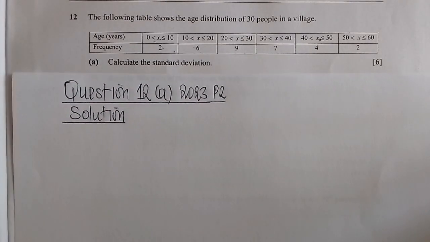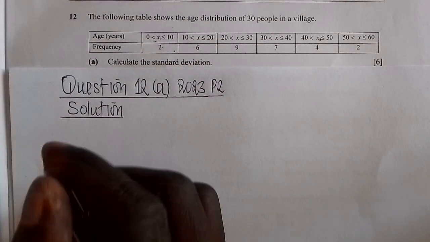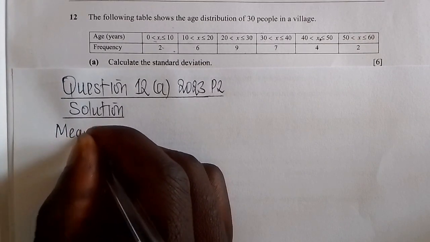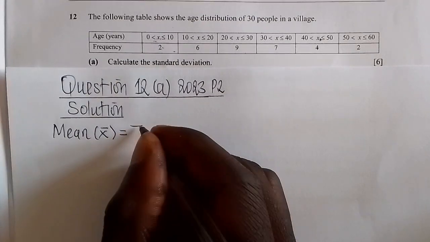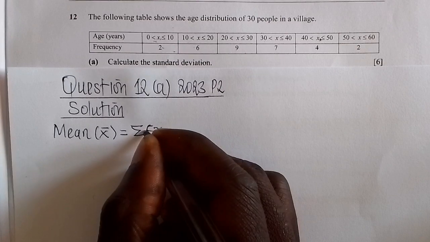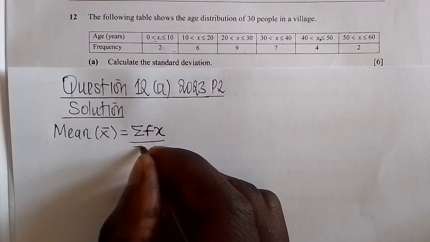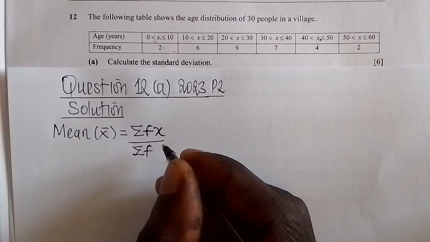So mean for grouped data, the formula is mean, which is denoted by x bar, is equal to summation of f(x), f then x, then everything over summation of f, which is frequency.